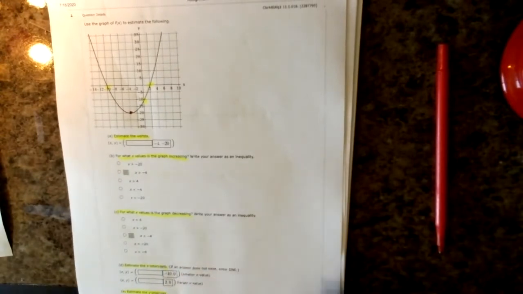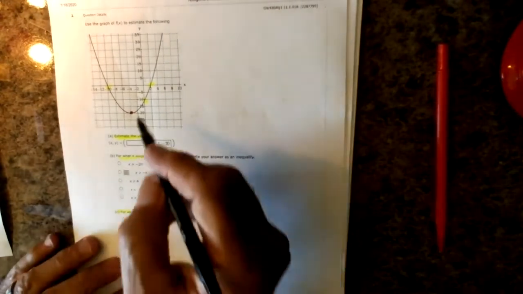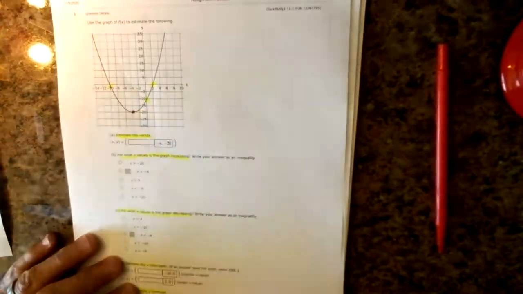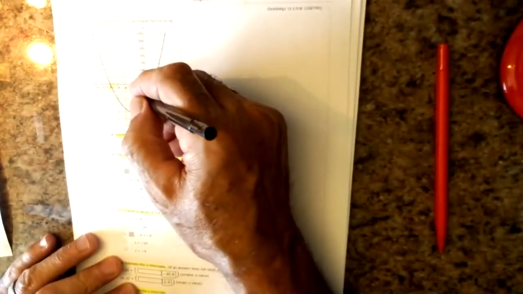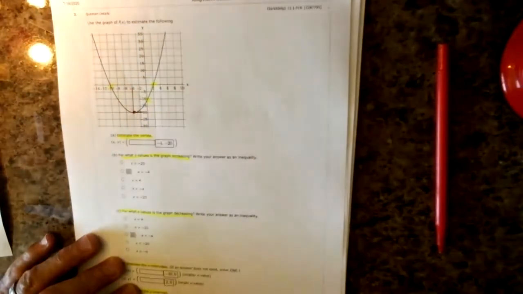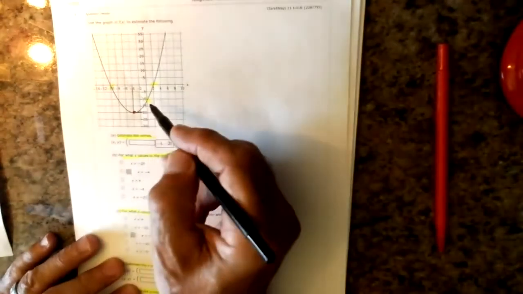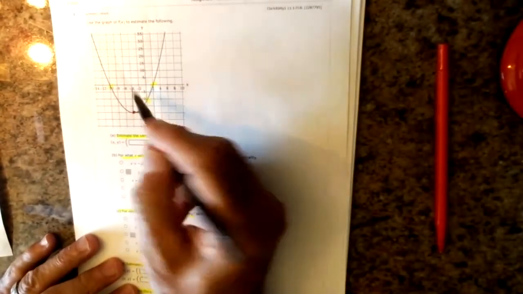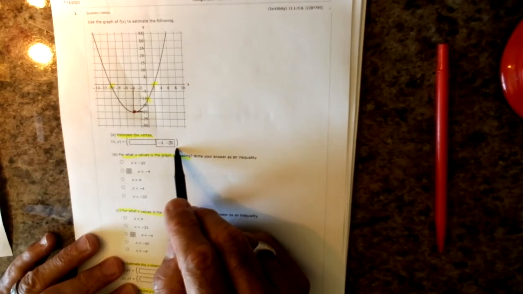This one, find the vertex. Again, the vertex is the lowest point. What are the coordinates of this point? If you want to read it, just go like that and like this. So x is from here to here and y is from there. It's (-4, -20).